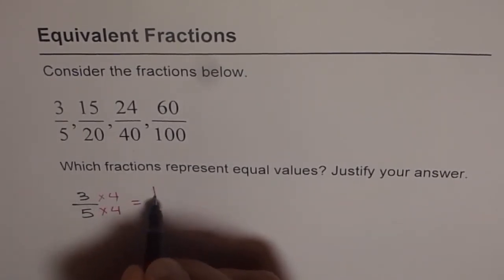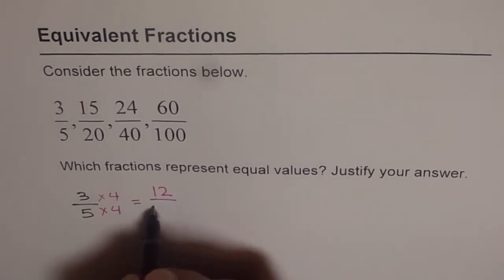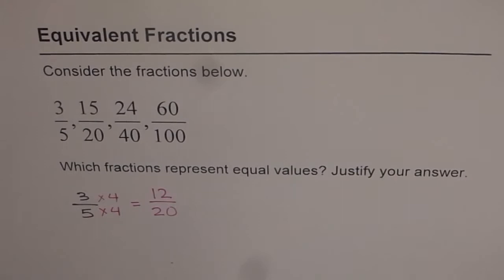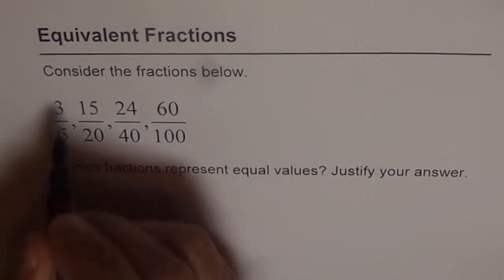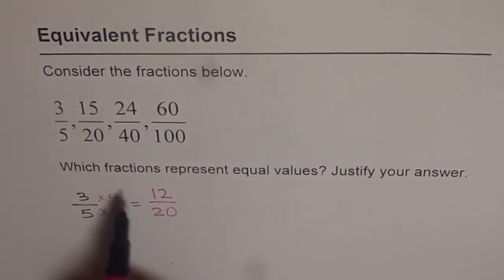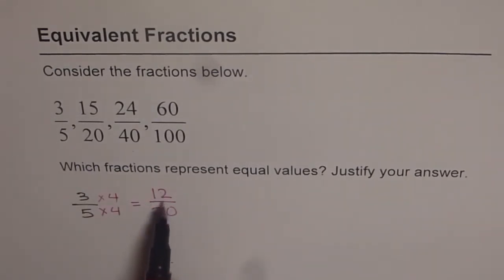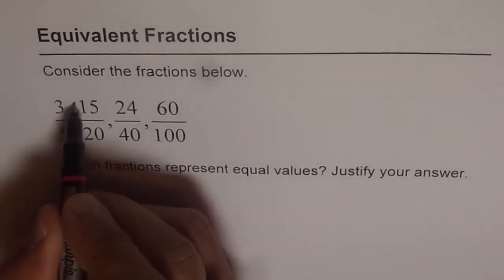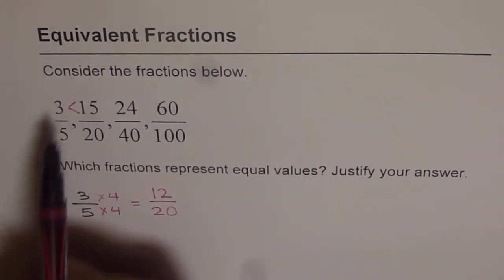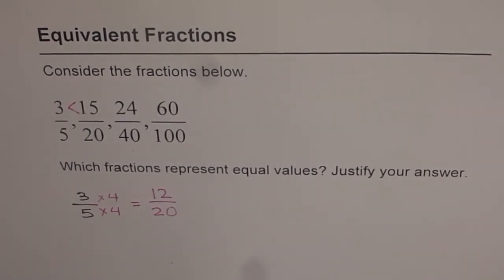You get 12 over 20. Well, you do not get 15 over 20. So that means 3 over 5 is not equivalent to 15 over 20. So these two are not equal. In fact, 15 over 20 is greater than 12 over 20. So we can write a small symbol here indicating this one is greater than 3 over 5. Okay. Now let's check with the next set.